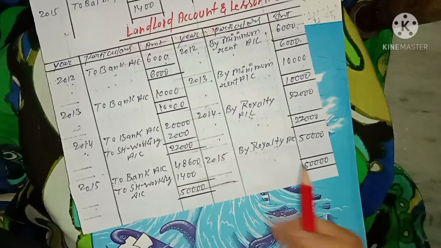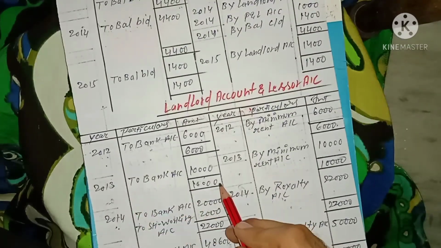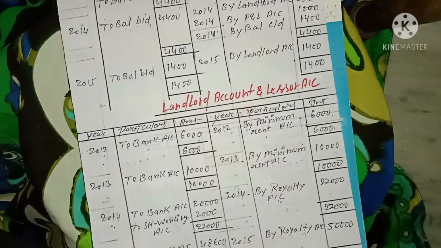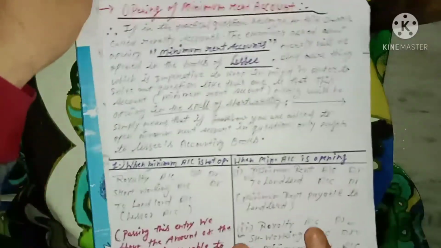Here you can see 50,000 and 50,000 in the year of 2014, 22,000 in the year of 2013, 10,000 10,000 in the year of 2012, simply 6,000 and 6,000. So like this, we are done with this topic, opening minimum rent account.